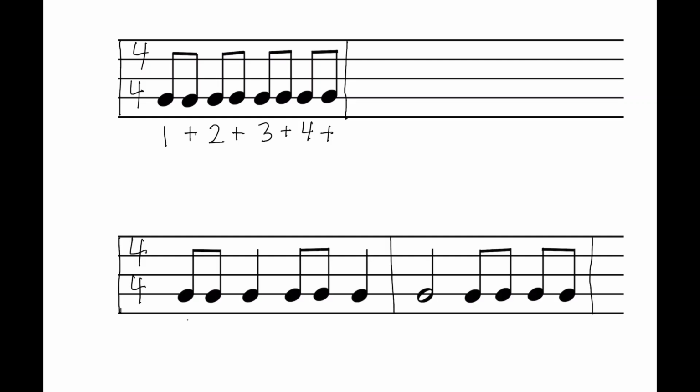Here's an example using eighth notes. Every measure starts with beat 1. This eighth note only used half the beat, so the second half is "and." Next note is beat 2, and it's a quarter note, so that uses all of beat 2. The next note will start beat 3, and it's an eighth note, so it's only half of a beat.